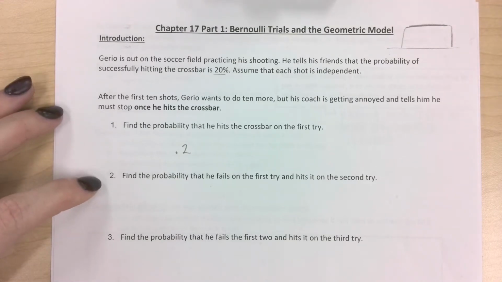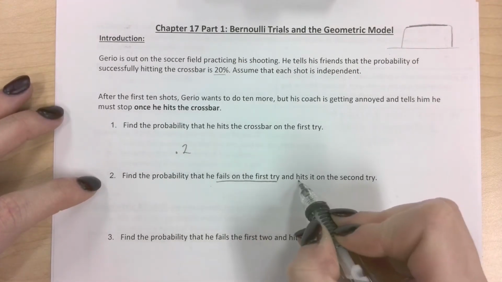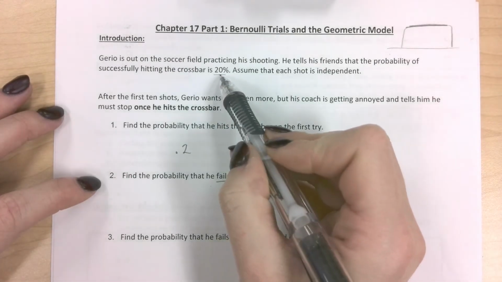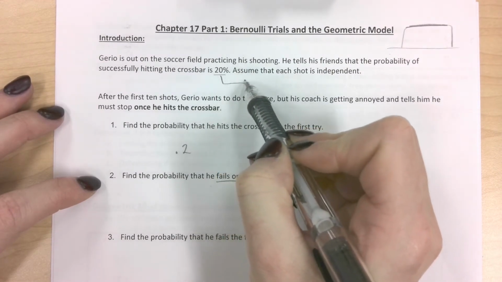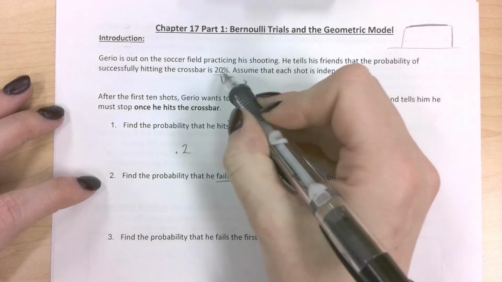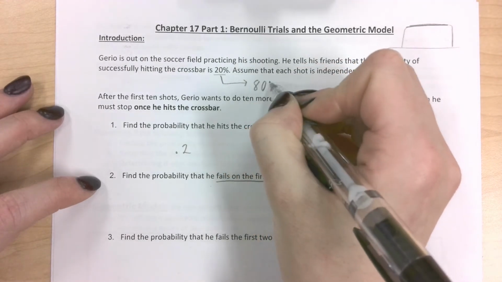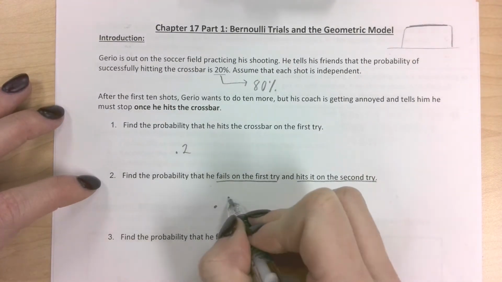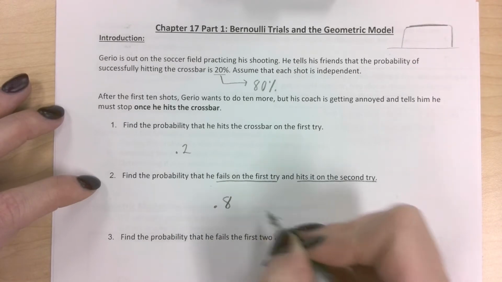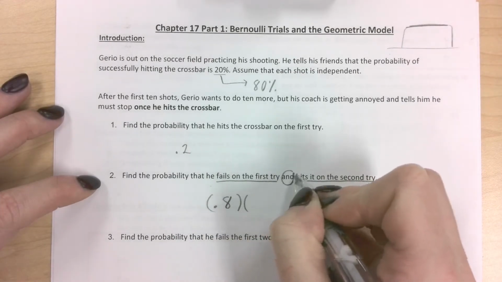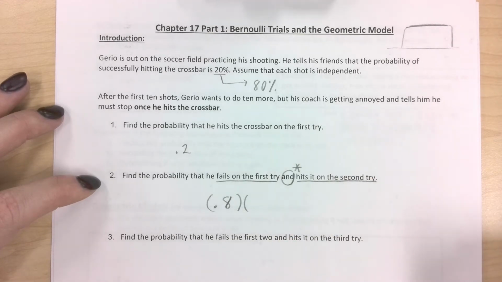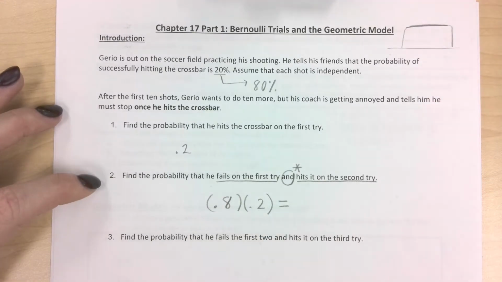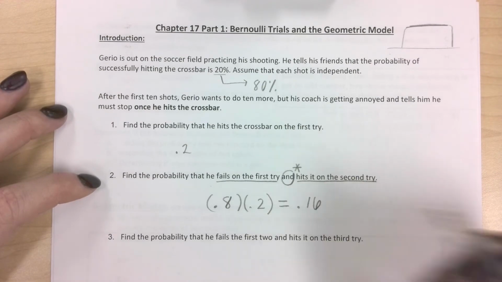Number 2 says find the probability that he fails on the first try and hits it on the second try. So in the first try he does not make it. If the chances of him making it is 20%, we could use our complement rule to find the chance that he doesn't make it. 100 minus 20% would give me an 80% chance that he doesn't make it. So if he fails on the first try, that's going to be 0.8. I'm going to multiply that because this is an AND problem, and AND problems are always multiplying. So the chances he hits it on the second try is 0.2. 0.8 times 0.2 gives me 0.16.